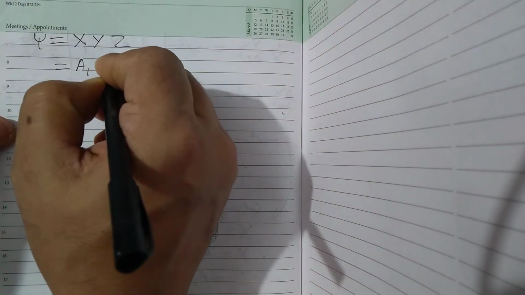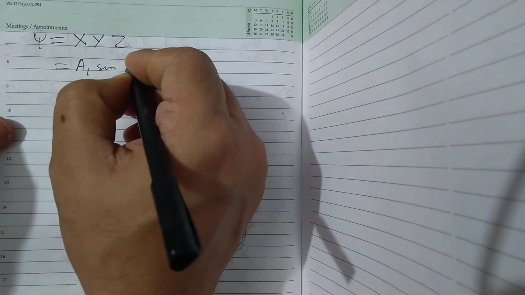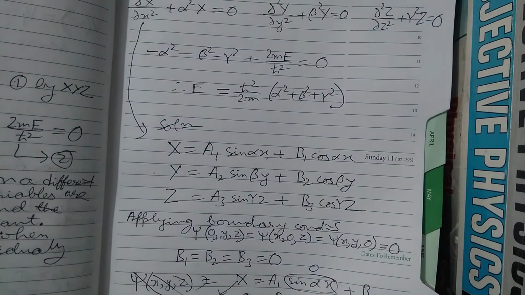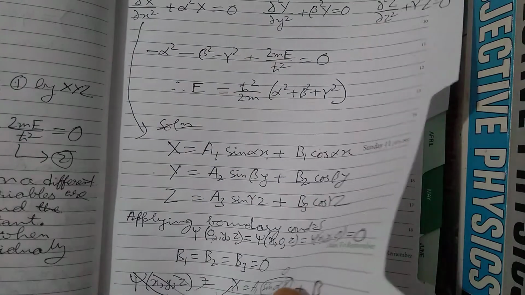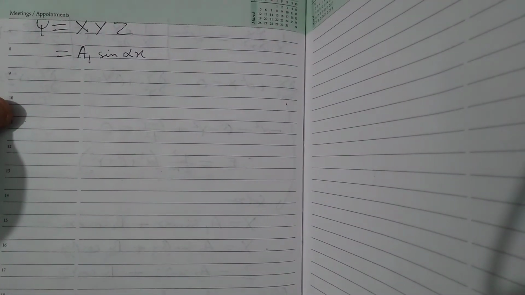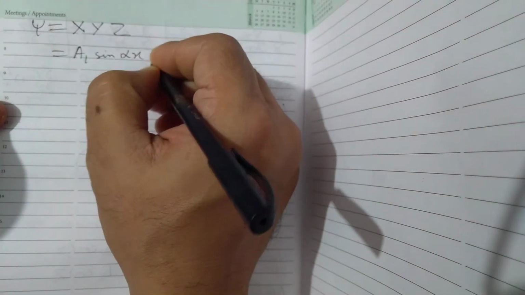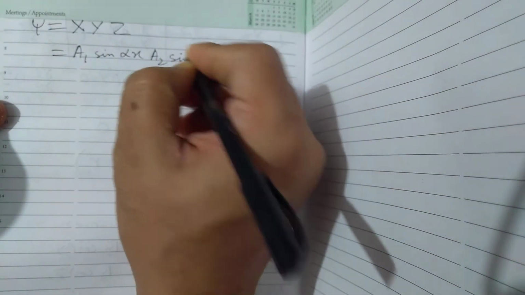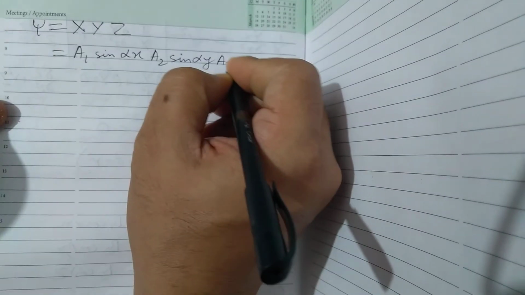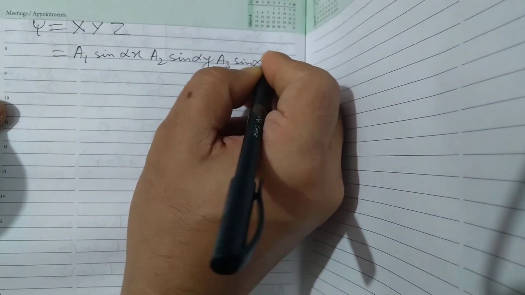So this will be a1 sine alpha x into a2 sine beta y into a3 sine gamma z.